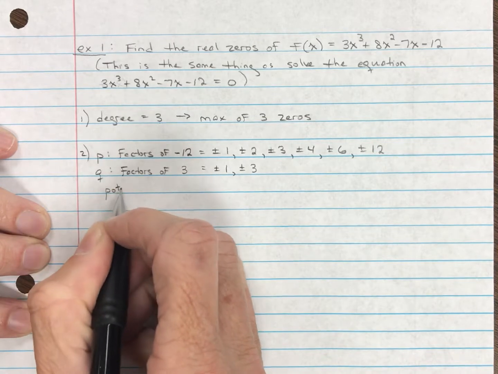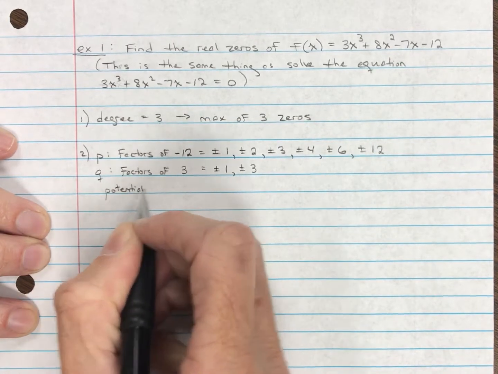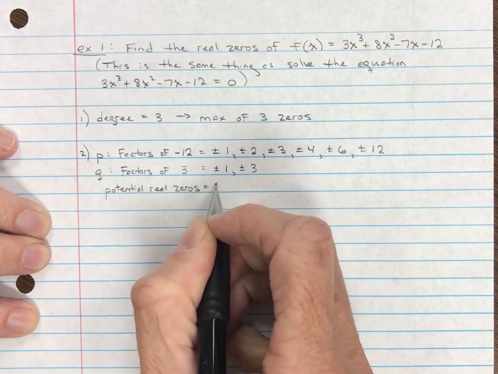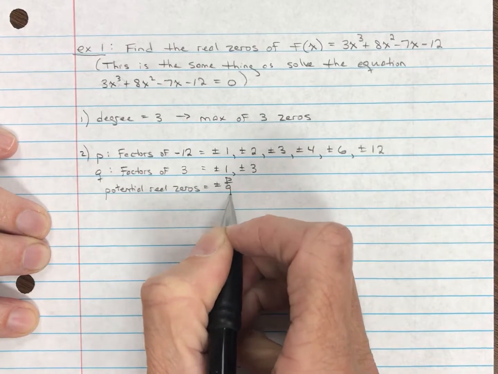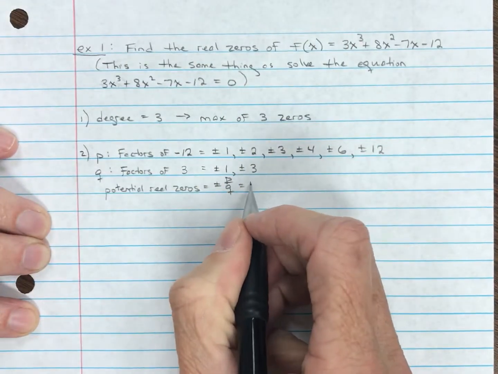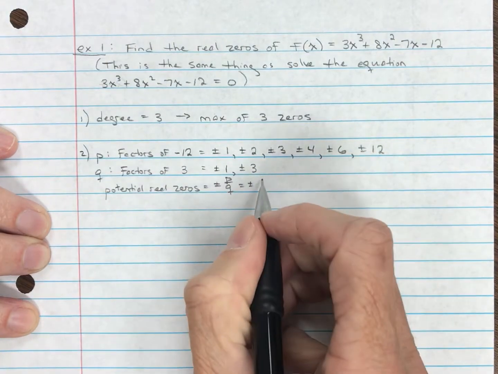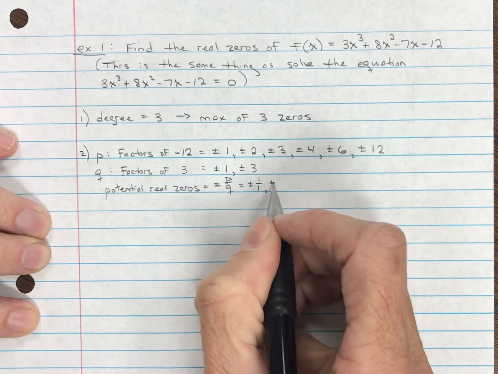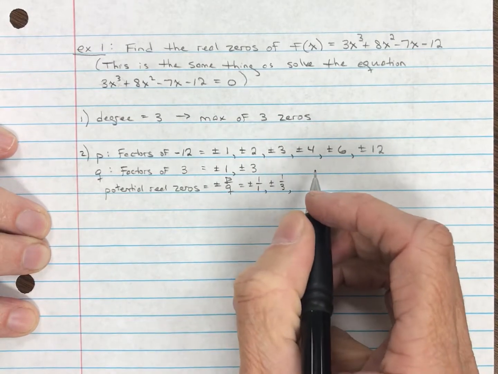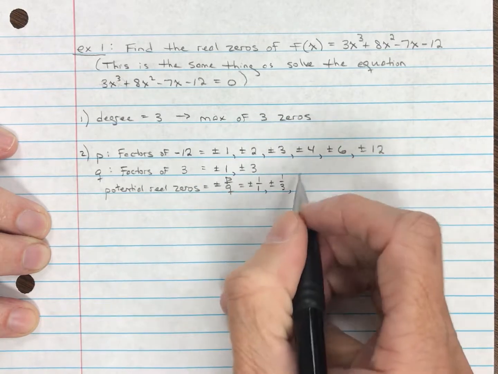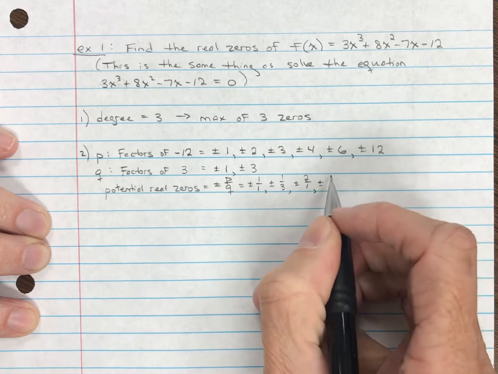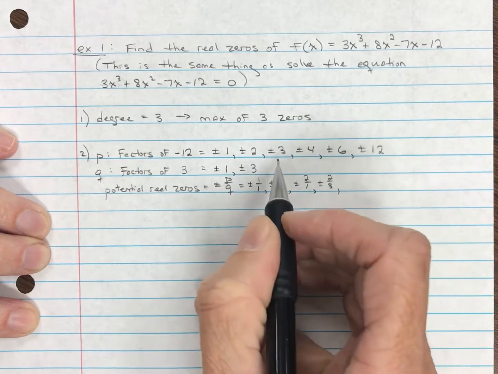Okay, potential real zeros equal positive or negative P over Q, which means we have a lot of them. Positive or negative 1 over 1, positive or negative 1 over 3. Positive or negative 2 over 1, positive or negative 2 over 3.